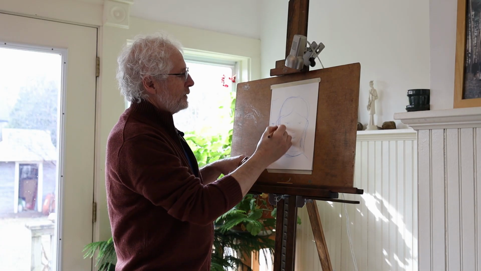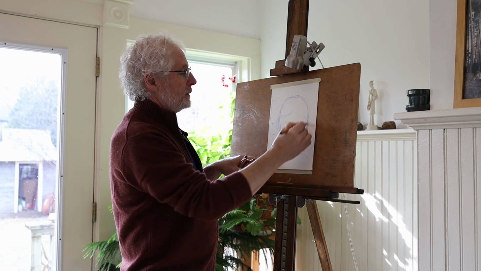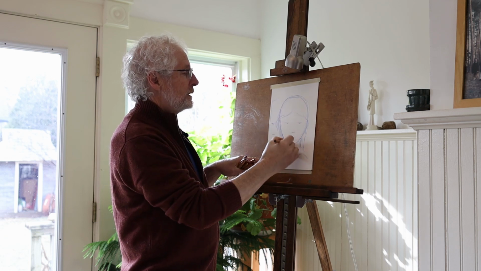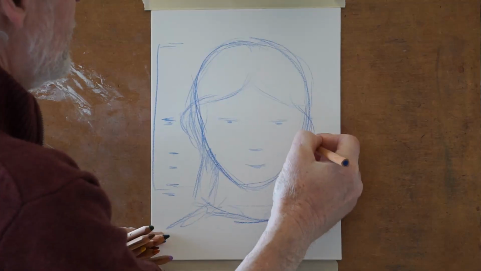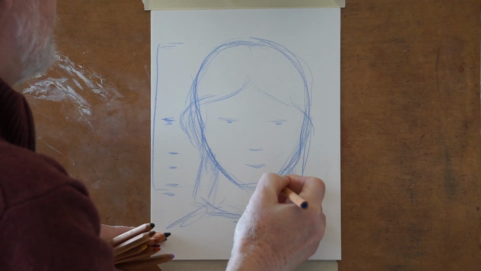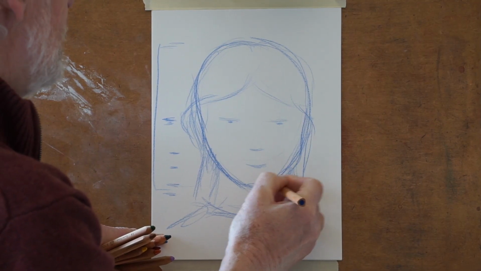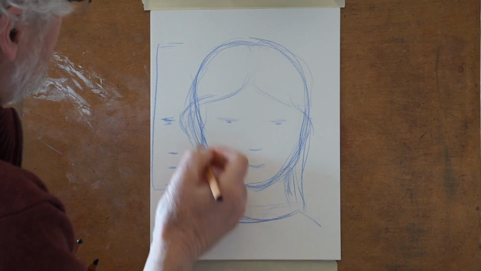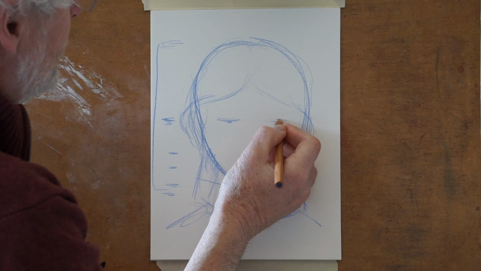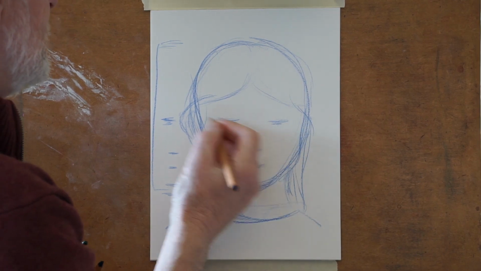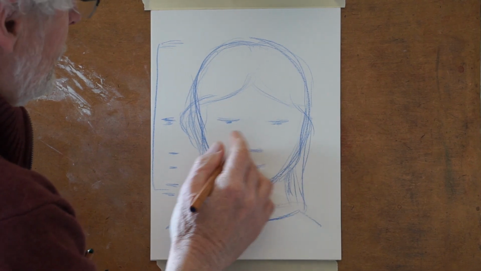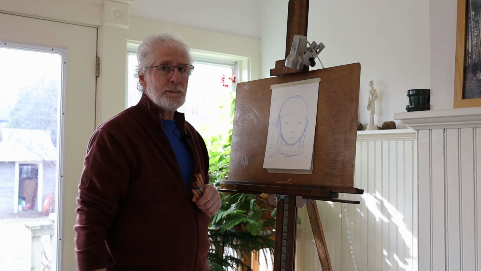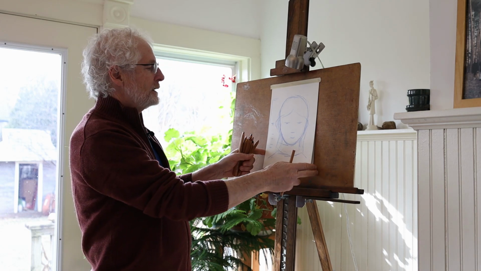So just to recap, we do kind of an egg shape, and after a while we can kind of bring in the cheeks, make it rounder if we want it younger. Halfway between the chin and the top of the head, we put in the eyes. Halfway between there, we put in the nose. Halfway between there, we put in the mouth. And that gives us kind of the layout for the face.